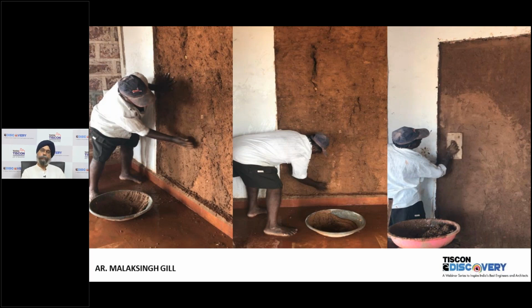So it is not like we wanted to do it in mud and we got someone from outside to do it. So here I will share a point where wherever we go, wherever we work, we only use local craftspersons to make those buildings. Also, another principle which I've learned from Bakerji is that we only use local materials.